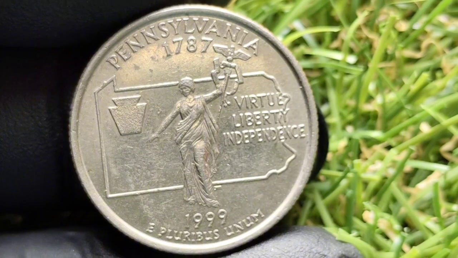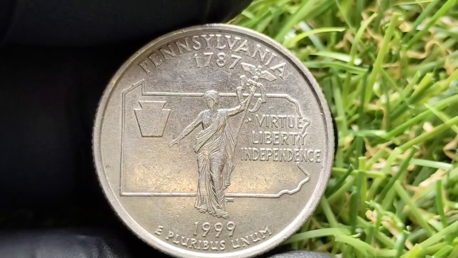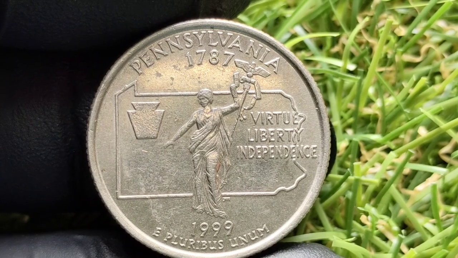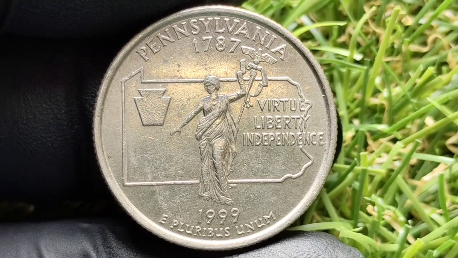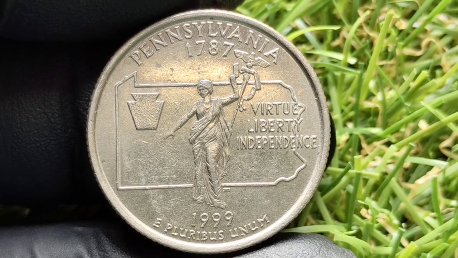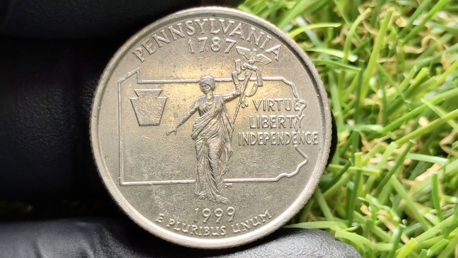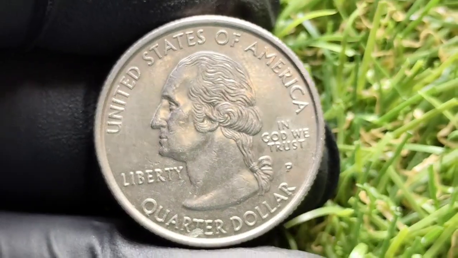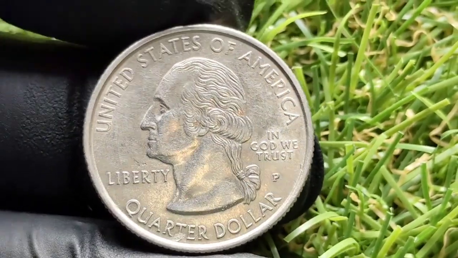Next up, the 1999 Pennsylvania State Quarter. This coin was released in 1999 as part of the U.S. Mint's 50 State Quarters program, which honored each of the 50 states with their own unique design. But Pennsylvania's quarter stands out for a number of reasons.